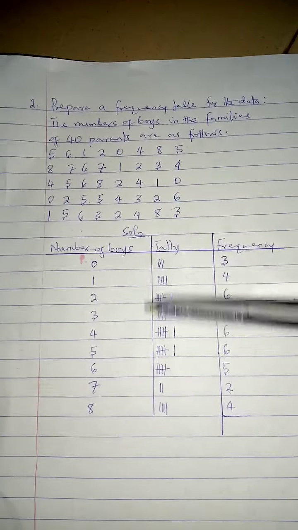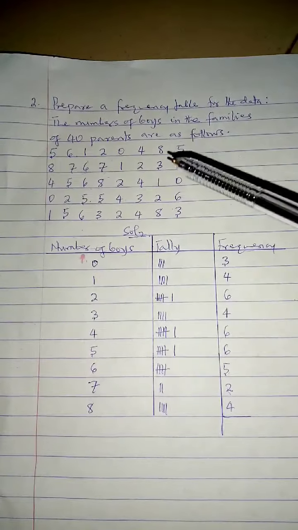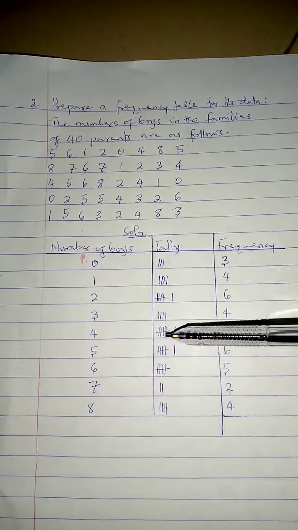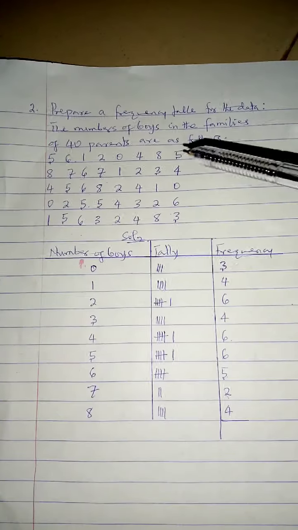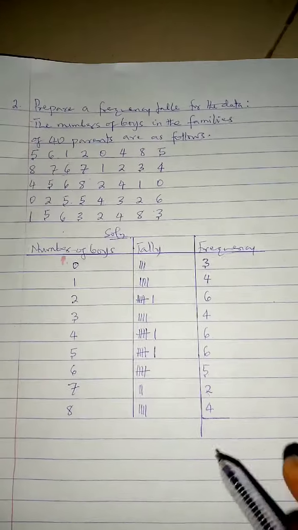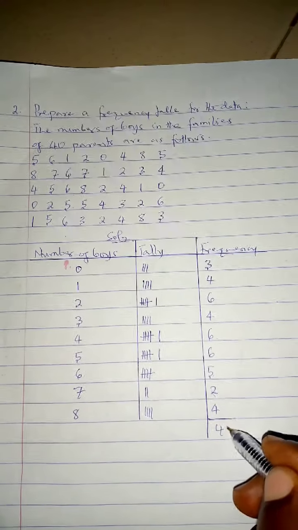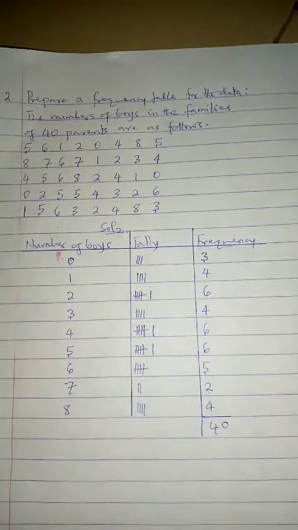Move row by row. For 7, we have just 7. We have just 2 of them. For 8, we have 4 of them. Now, when you add all this together, it will give you the 40 parents mentioned here.